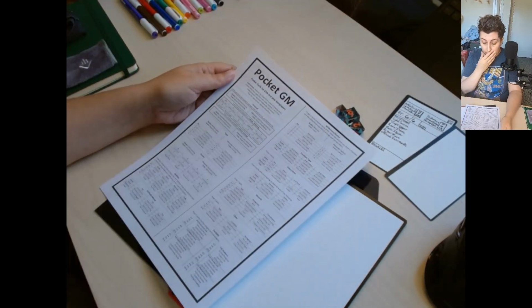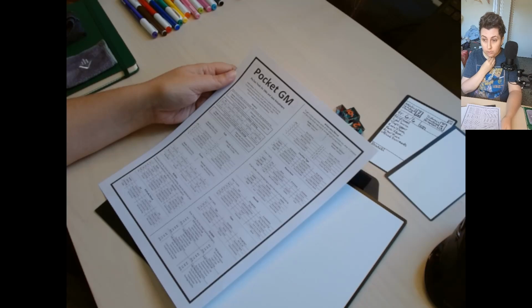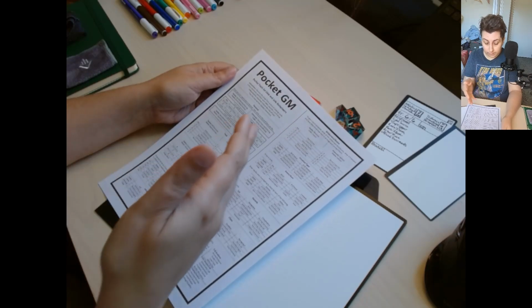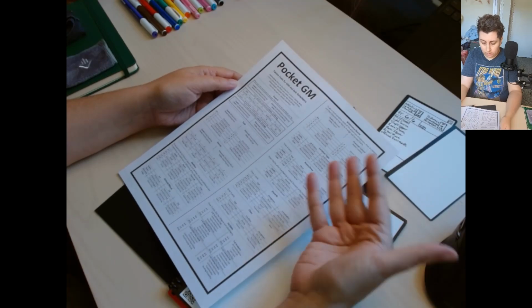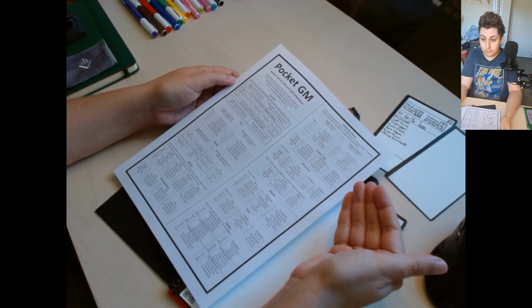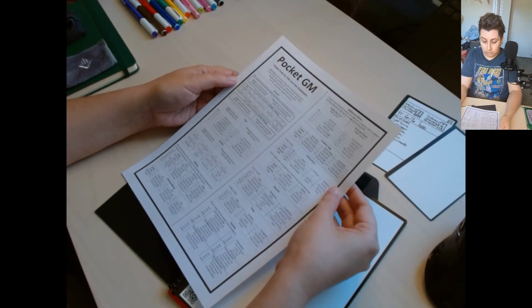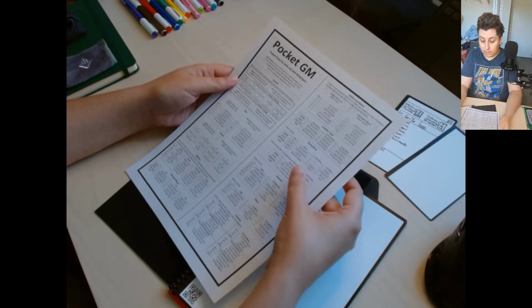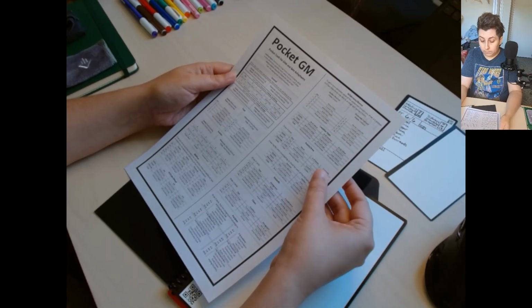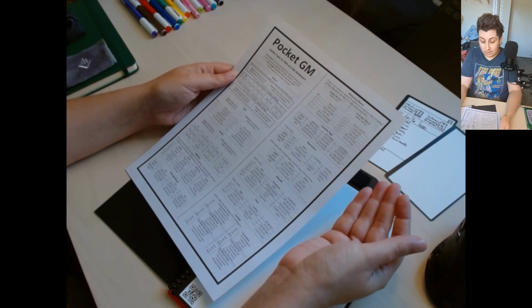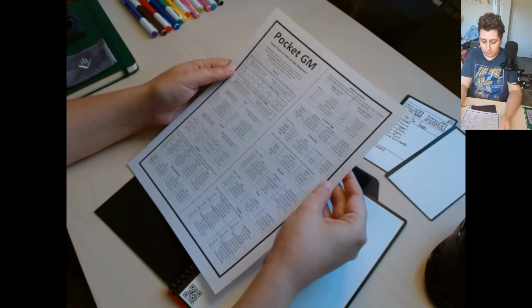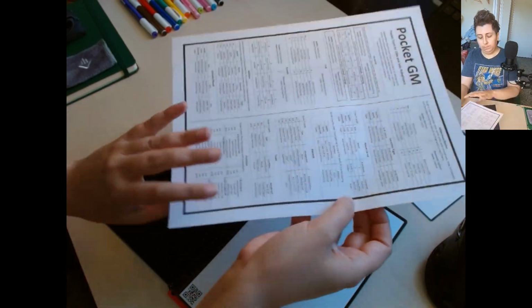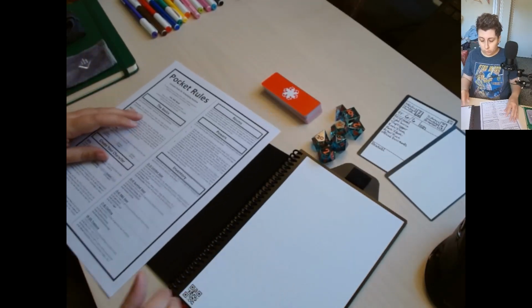And then on the back here, we've got my GM rules, or tables. And this helps me randomly generate things that maybe I'm having trouble coming up with on my own, or things that I shouldn't come up with on my own as the player. So, all right, the rules are pretty simple.